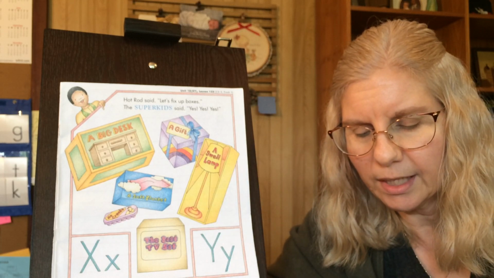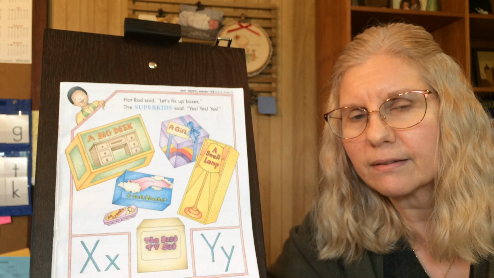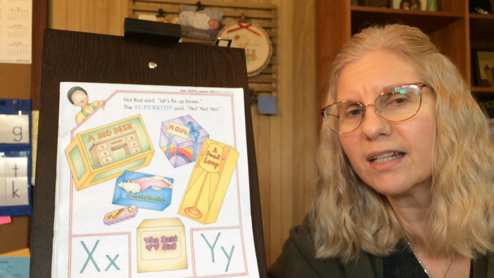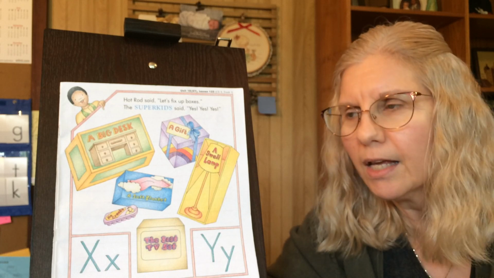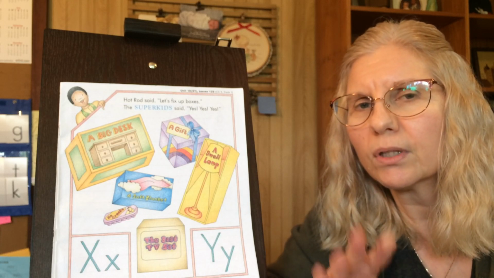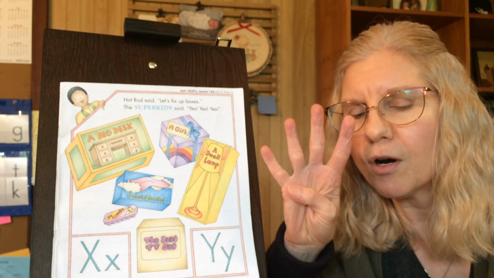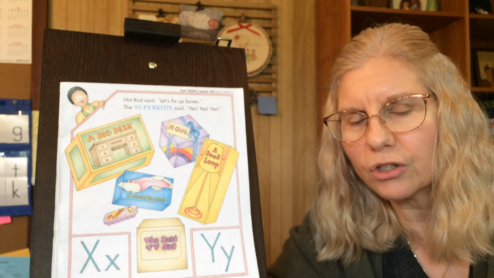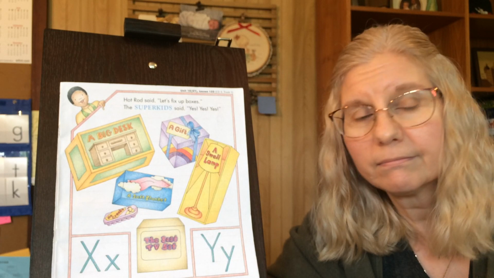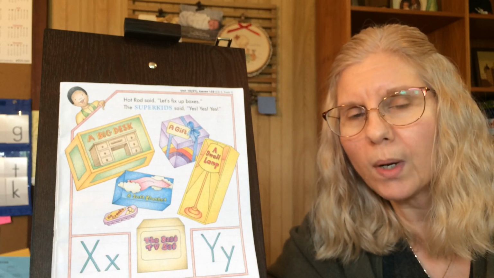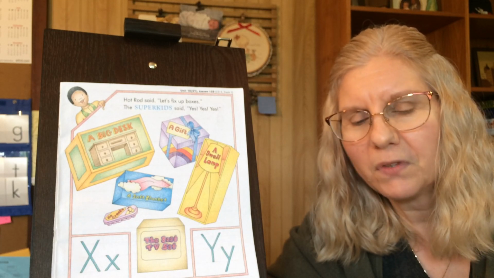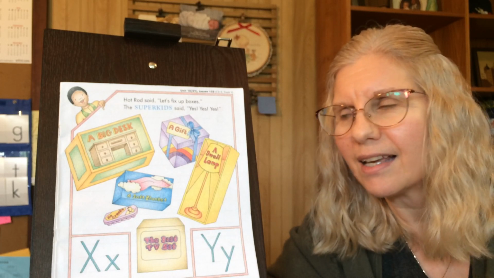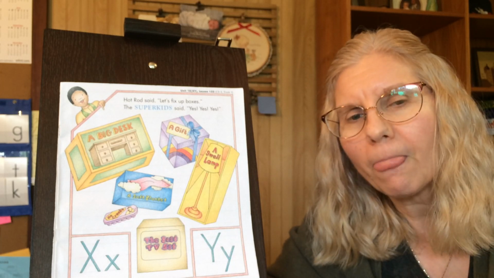The next word is six. Six. Do you hear the sound at the end of six? I do. Circle another box, and then you will have four boxes circled. Next word is dish. No. How about 12? No. Ox. Yes. Ox ends with an X.